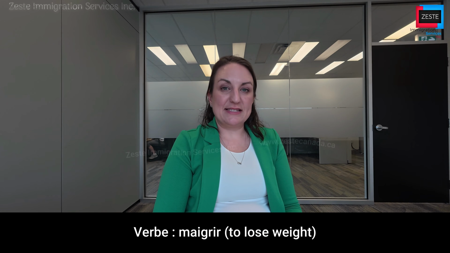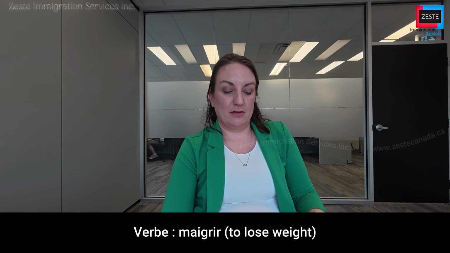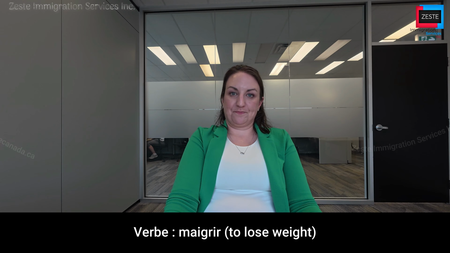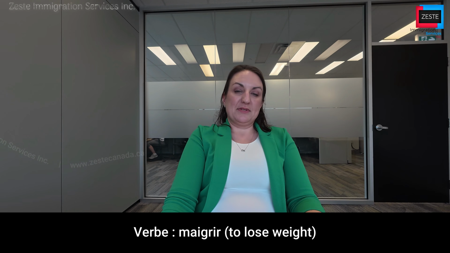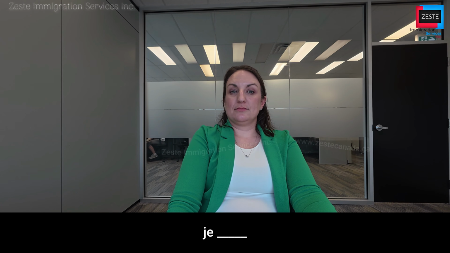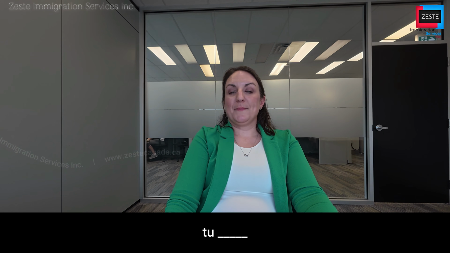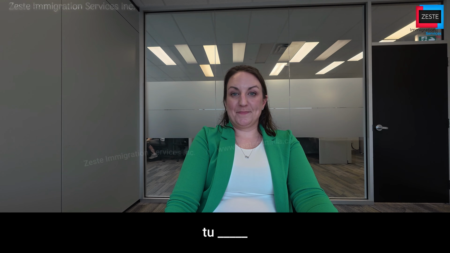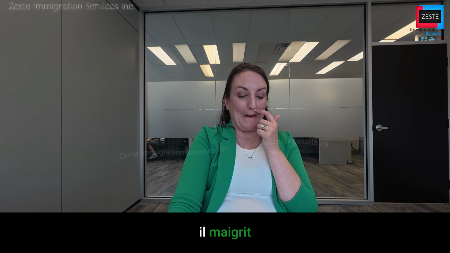Now if I gave you the example of maigrir, to lose weight, we would say, je maigris, with an S at the end. Tu maigris, with an S at the end. Il maigrit with a T at the end.